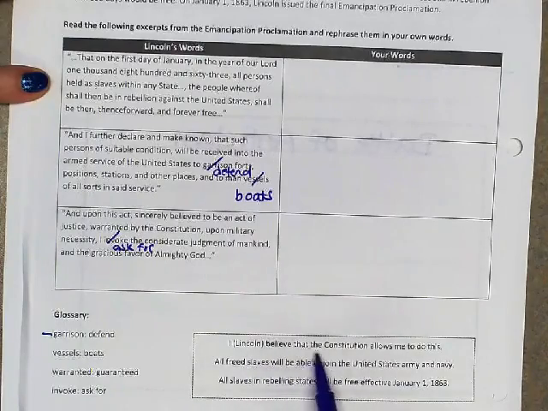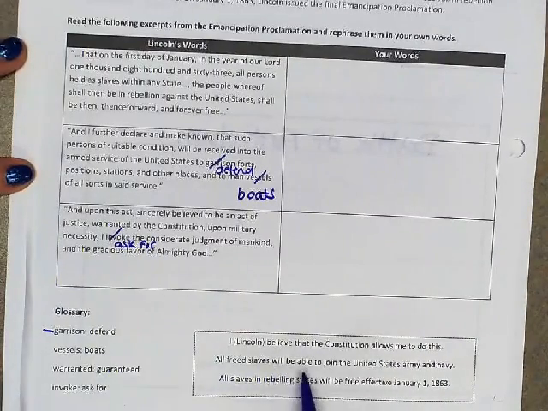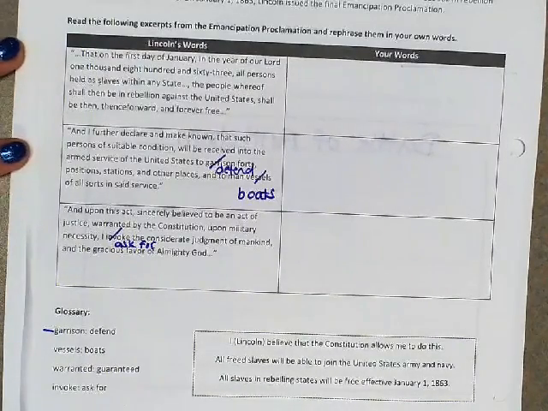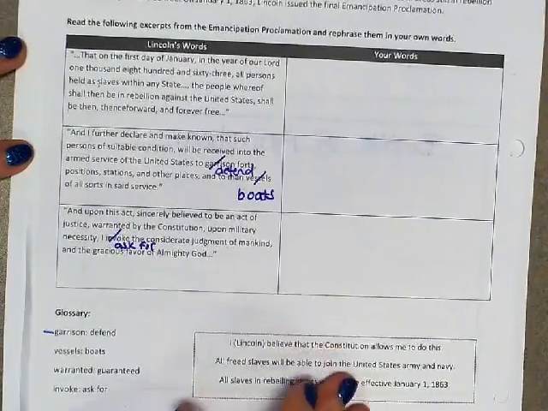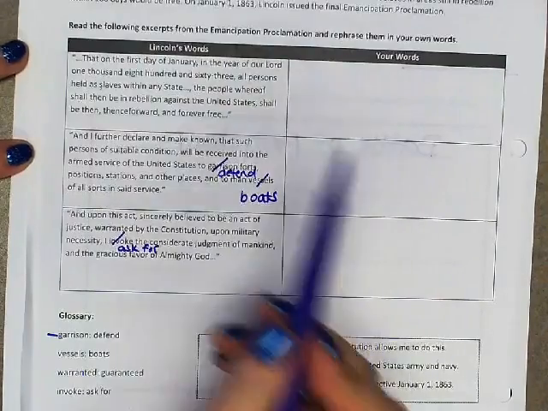I, Lincoln, believe that the Constitution allows me to do this. Give the Emancipation Proclamation. All freed slaves will be able to join the United States Army and Navy. All slaves in rebelling states will be free effective January 1st, 1863. So that's how we talk, but we need to match that to how Lincoln talks. So we'll do the first one together.